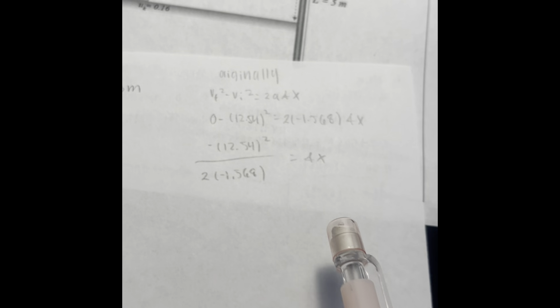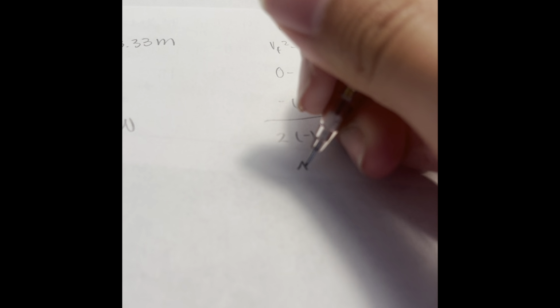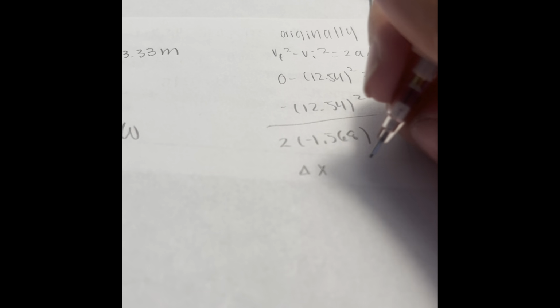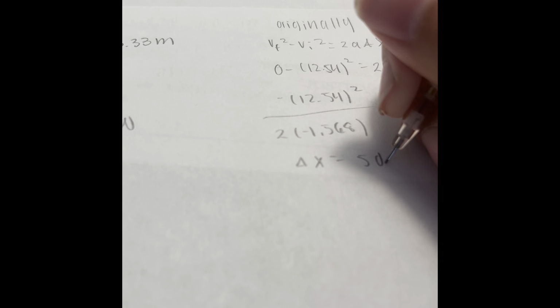Once you simplify this, you get delta x is equal to 50.21 meters.